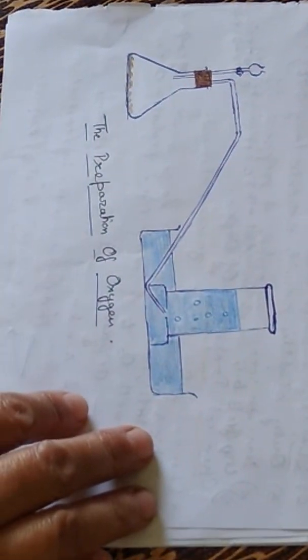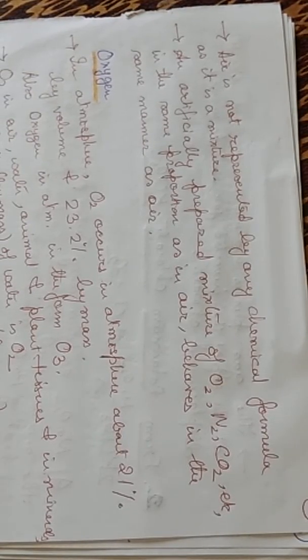Next we come to the point that air is not represented by any chemical formula as it is a mixture. Then an artificially prepared mixture of oxygen, nitrogen, carbon dioxide, etc. in the same proportion as that present in the air also behaves in the same manner as the air which is found in the atmosphere.